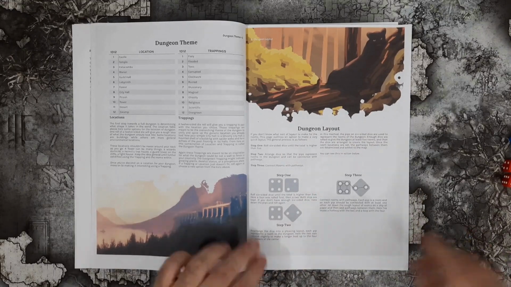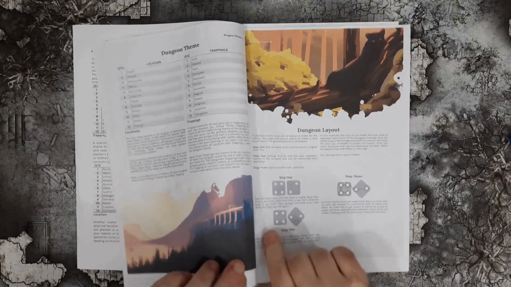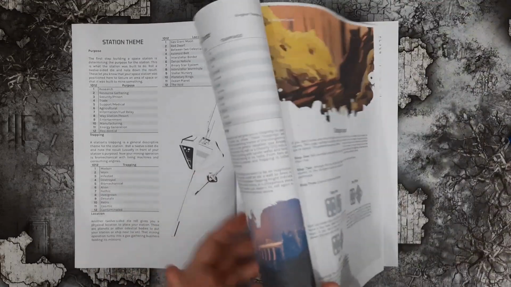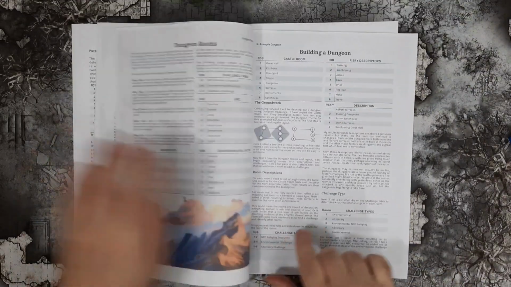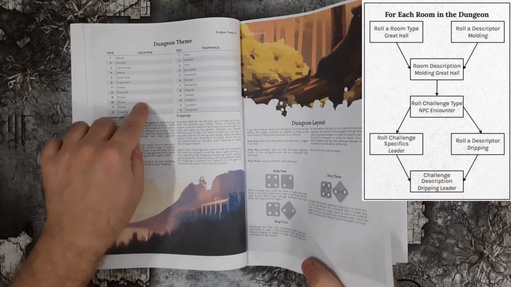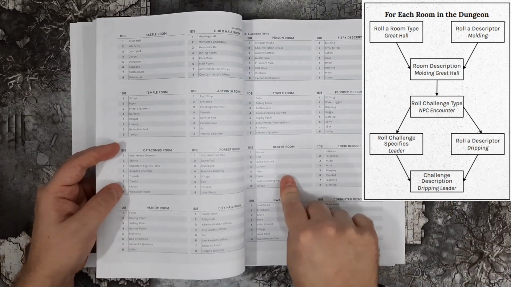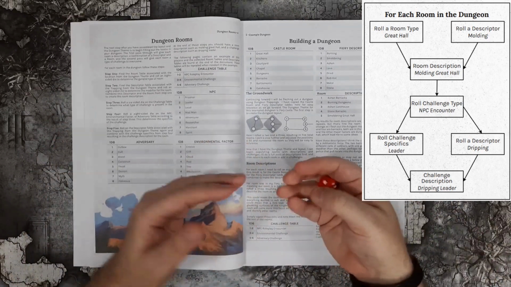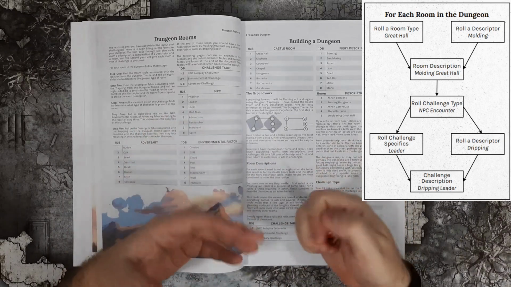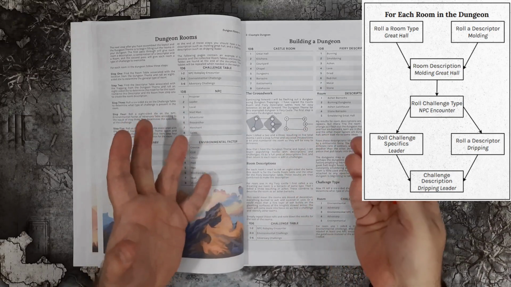The layout, like I say, the method of actually rolling the dice is a little bit different here, but there's nothing wrong with using the same system as the sci-fi version. And as you're doing each room, it's exactly the same process. You look at the location and the trapping, you go to the back, you find the relevant tables, and you roll on those to give you a description, a set of prompts for each area or each room.